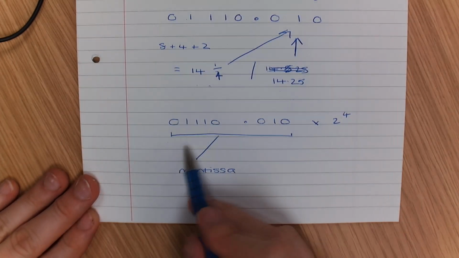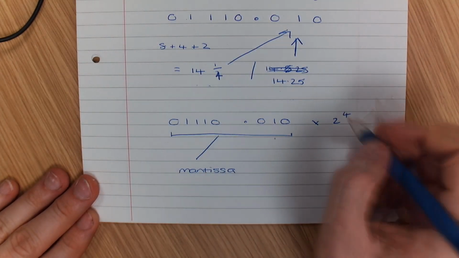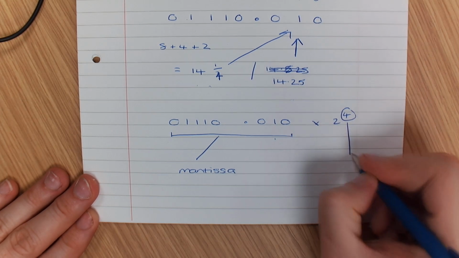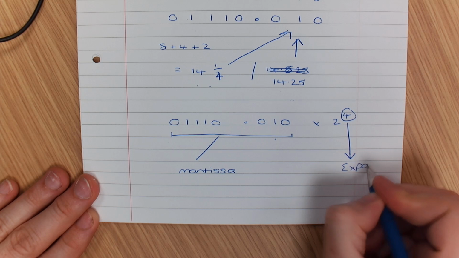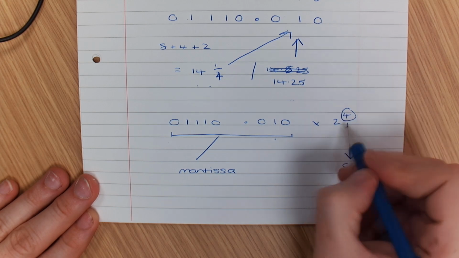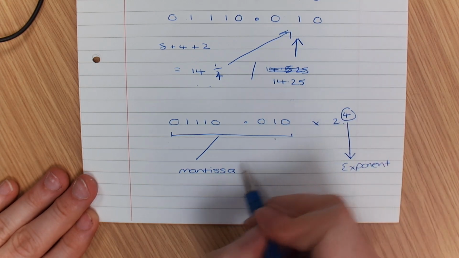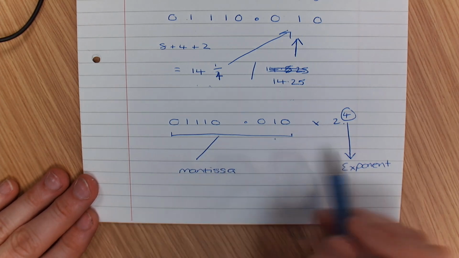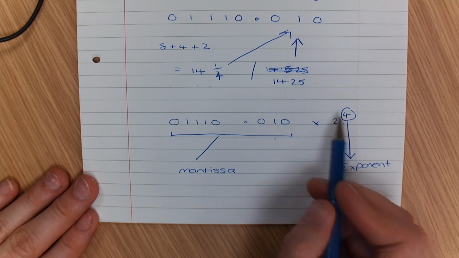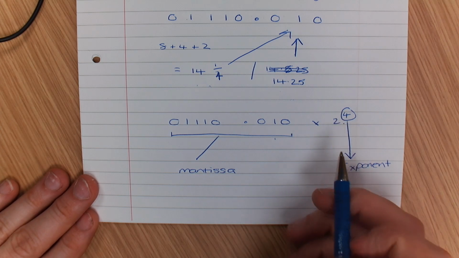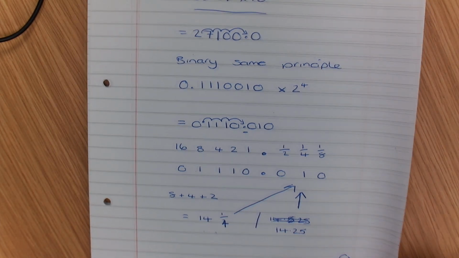This is the number that we start with. This, however, is the exponent. And it's this number which says whether we are moving to the right or left. Because believe it or not, this can actually be a negative number. We're going to do another example of this.